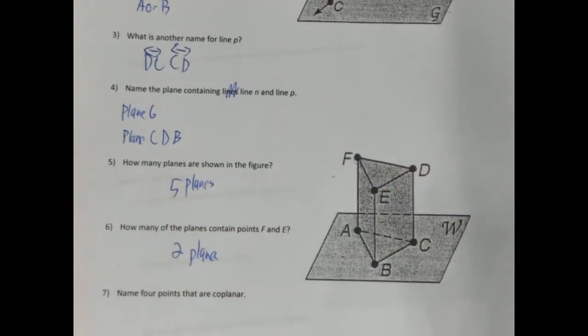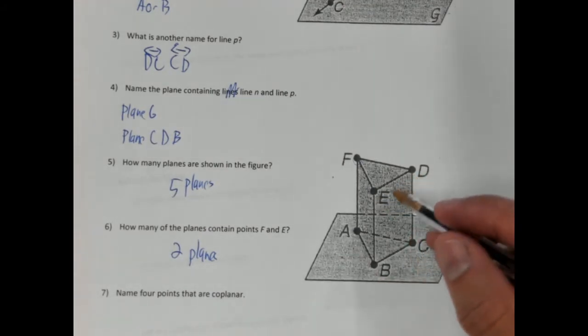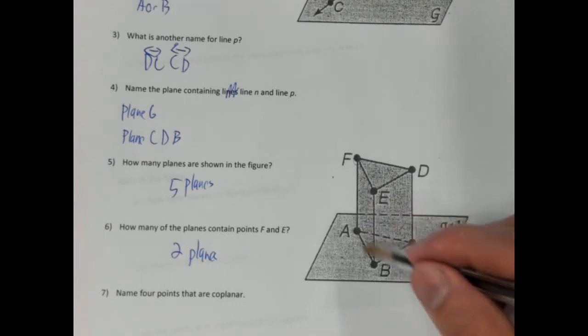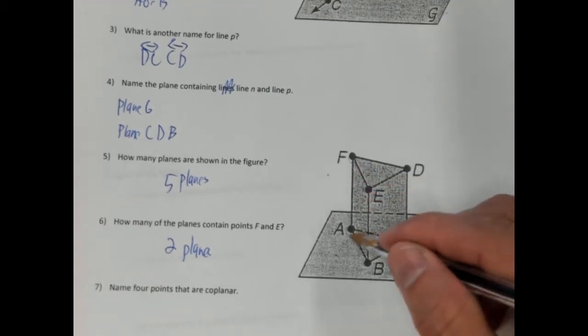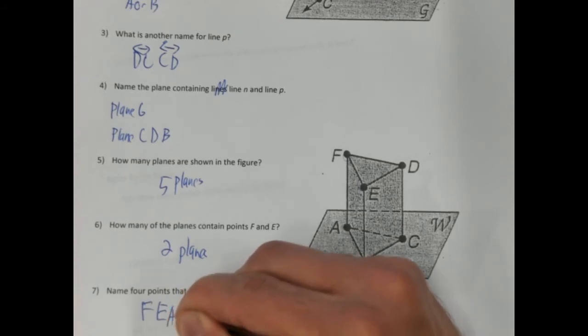Name 4 points that are coplanar. Well, we have a few different options. We have these 4 and we have these 4. So F, E, A, and B are part of that plane. F, E, A, and B. And we also have E, D, C, and B.